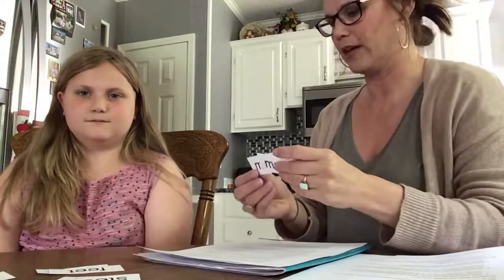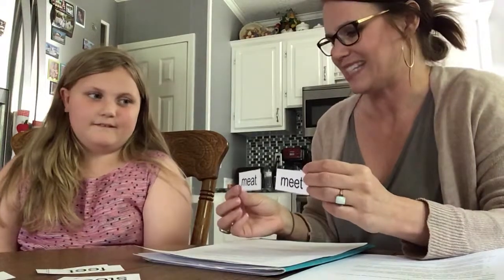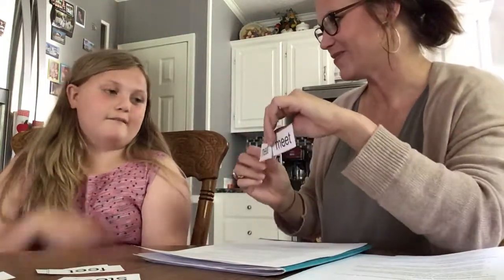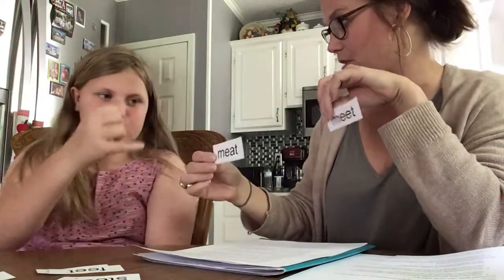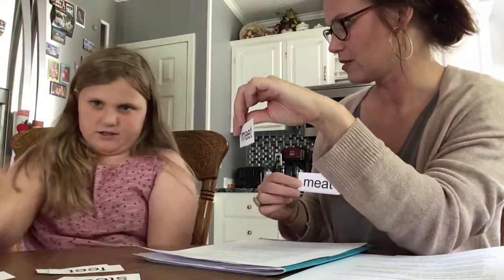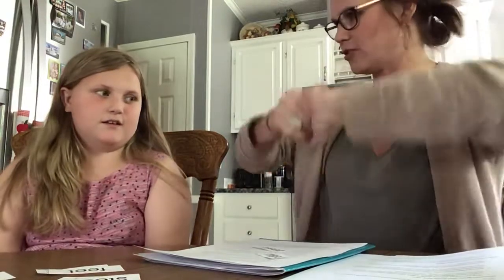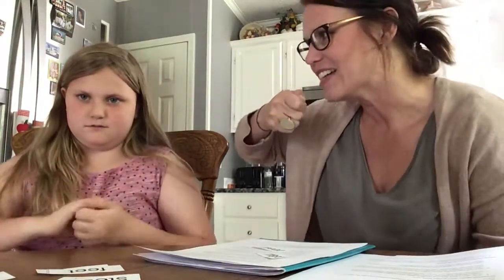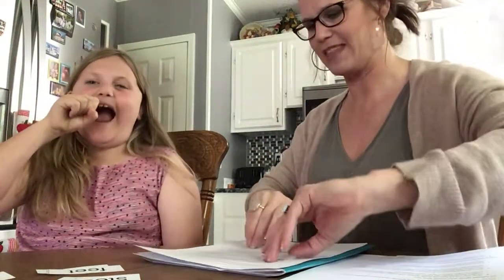Okay, so we're going to take the homophone matches that you made, and we're going to see if we can come up with motions to go with these. Okay, so we've got meat and meat. Do you know which one of these is like the meat, like hamburger meat? Ooh, okay, so this is hamburger meat. What's this one? That is meet, like you meet somebody, and you can even do it with your own hand, like this. So this is meet, and then act like you're holding a chicken bone, and that would be that meat.